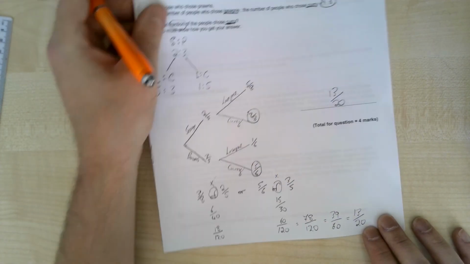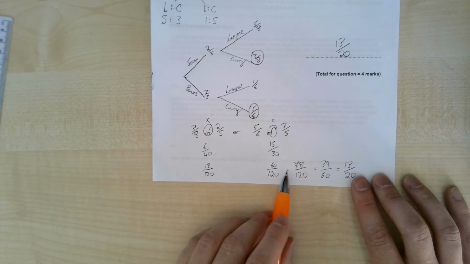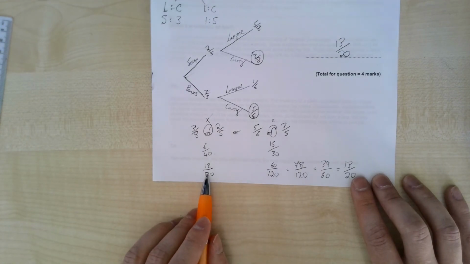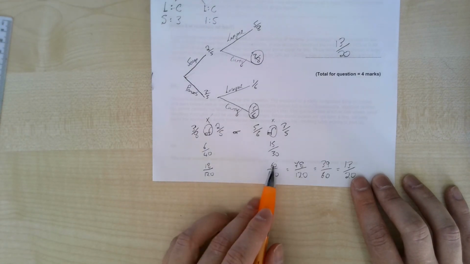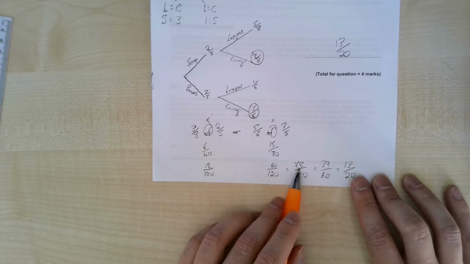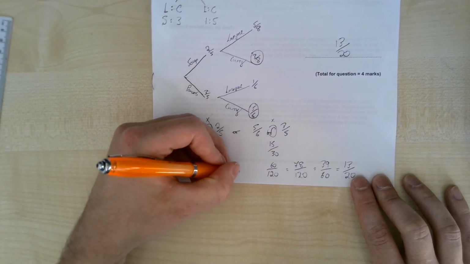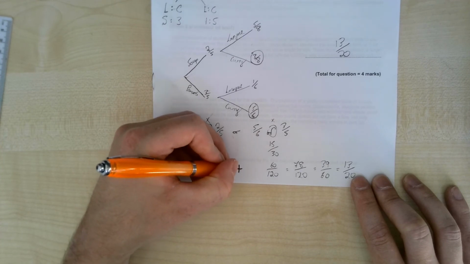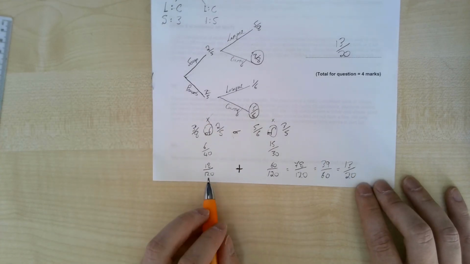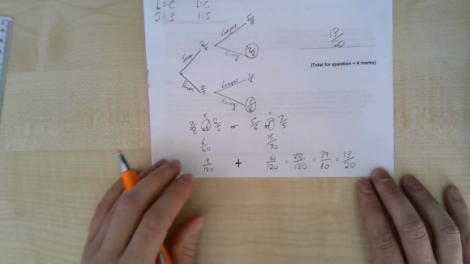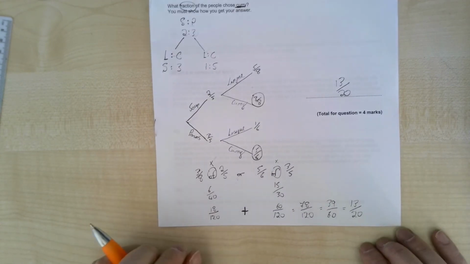And what I did forget to say here, I glossed over it a bit. When I had the 18 over 120 for this side and the 60 over 120, I added them together because I wanted a total. It was either or. So if it's or, you add. And you look at that a little bit more when it comes to probability, the and rule and the or rule. But that's one way of doing it.